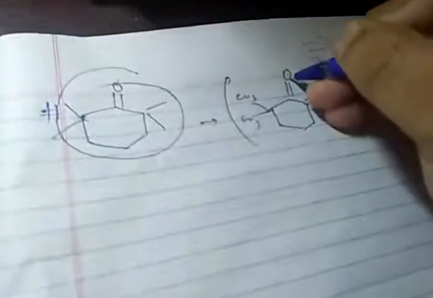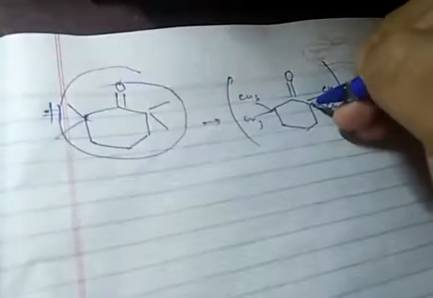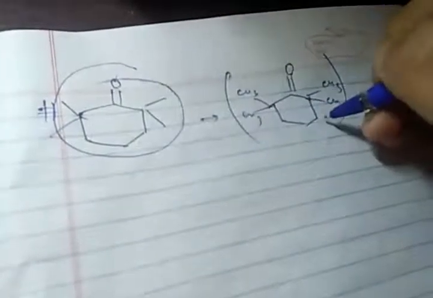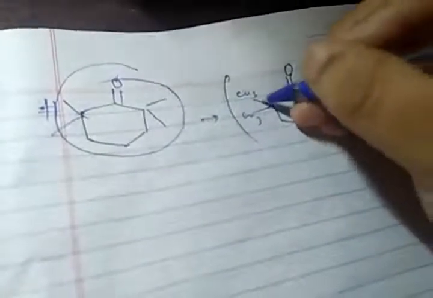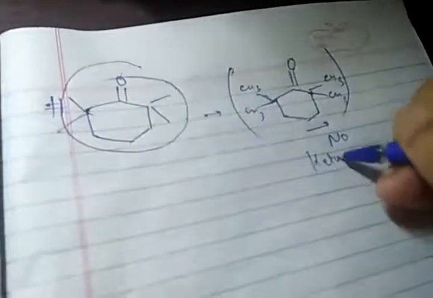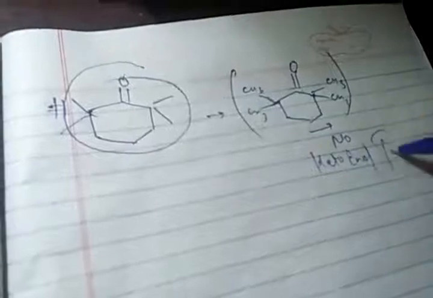Over here it is attached. So this is CH3. With respect to this bond, it has no alpha hydrogens, as 1, 2, 3, 4 bonds are already formed. Same in this situation, so it is going to be no keto-enol tautomer.